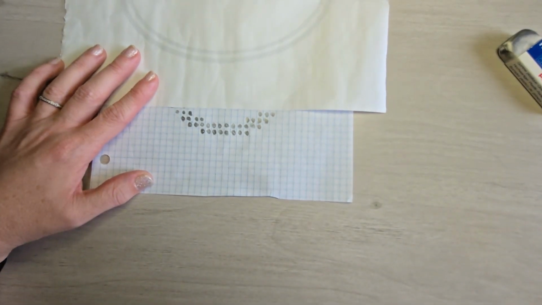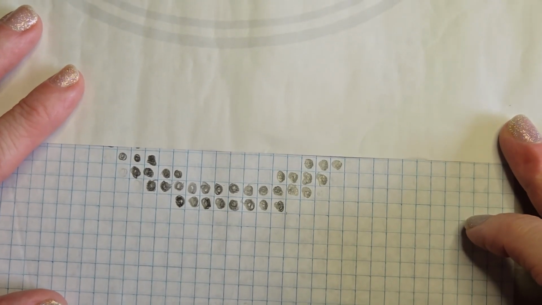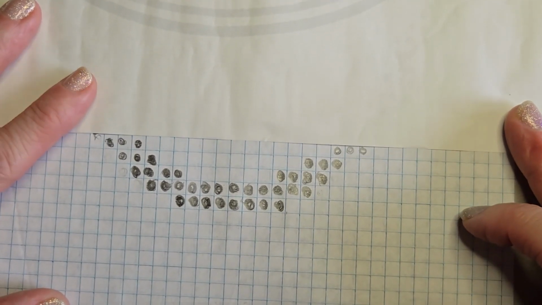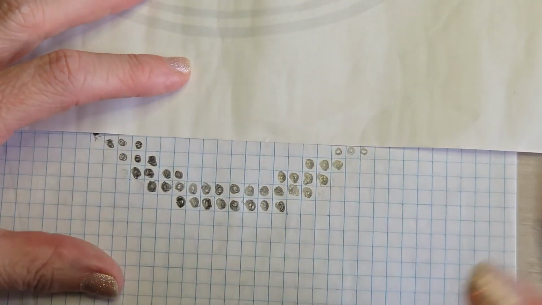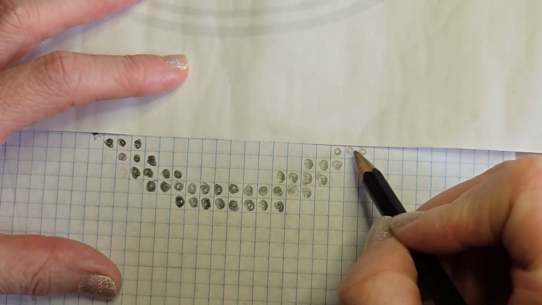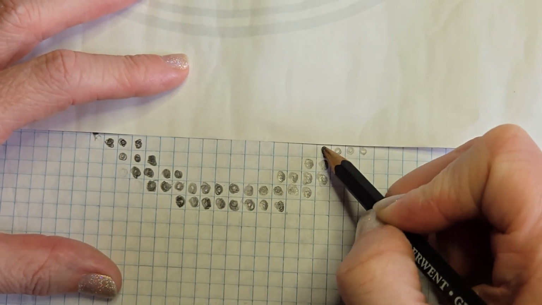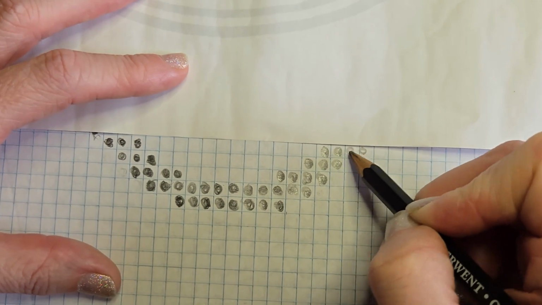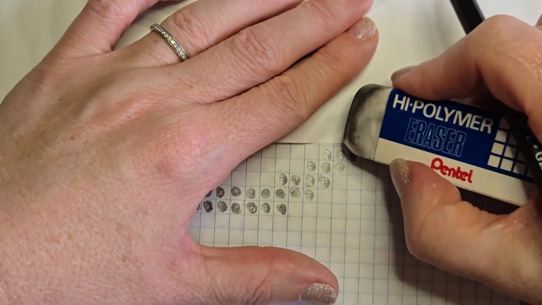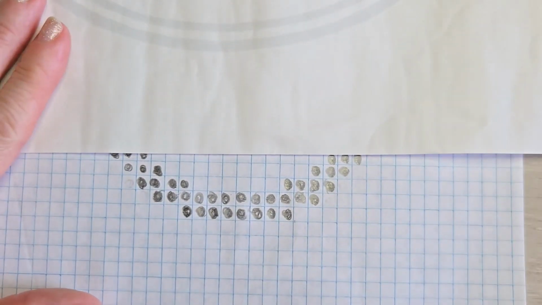Huh. Let's try zooming in. That's just weird. Okay, so then we're going to go to the next line up. So it looks like we have 1, 2, 3 on that side, 1, 2, 3, but it looks like I only have one white space, not 2. So we'll fill that one in. And then we'll erase that last dot of the line. Okay.